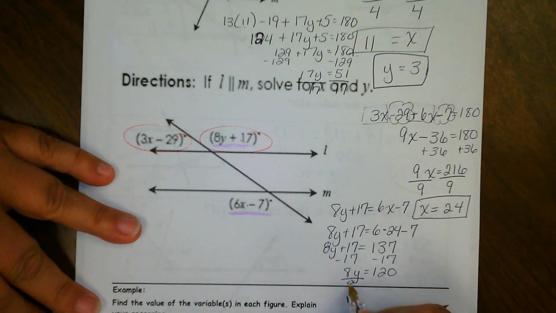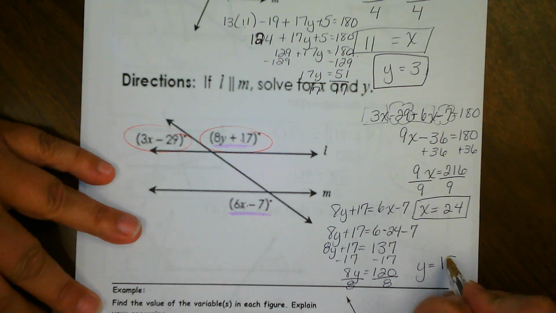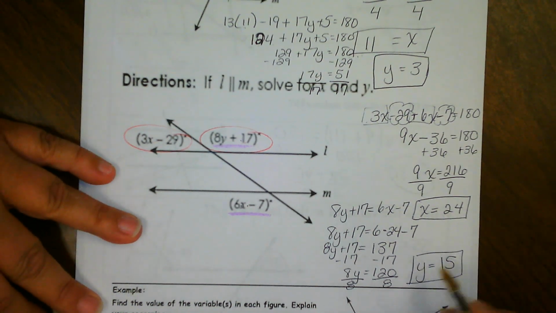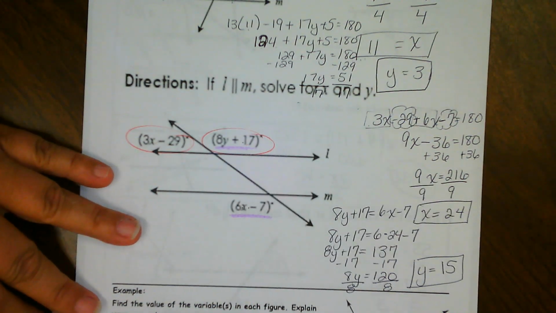Now I'll divide both sides by 8, and I find out that y equals 15. And I'm done, because my question asked me to solve for x and y. So I'm finished at that point.